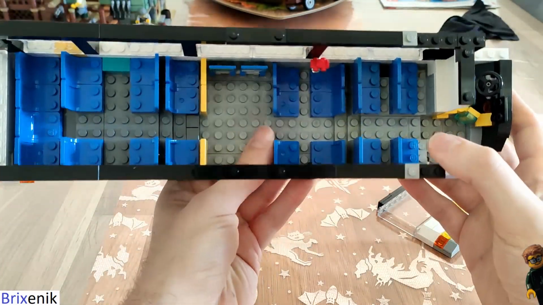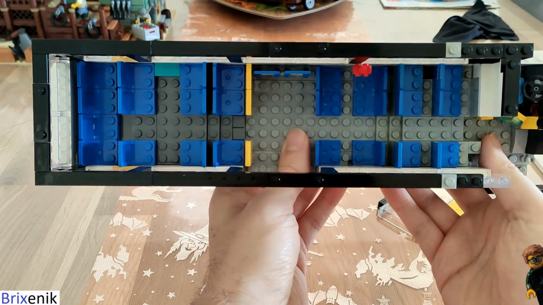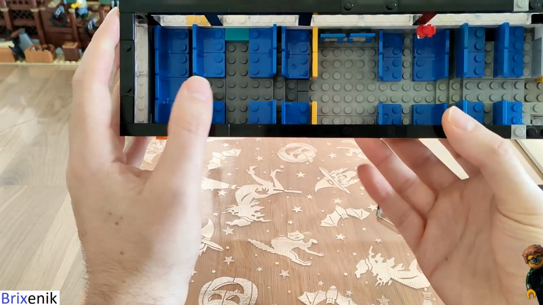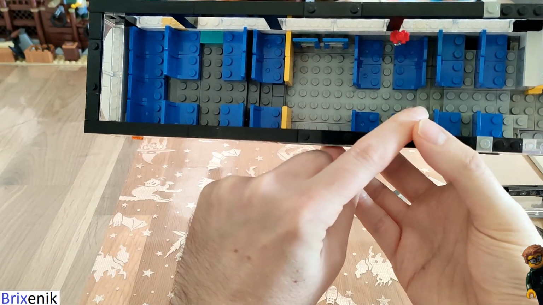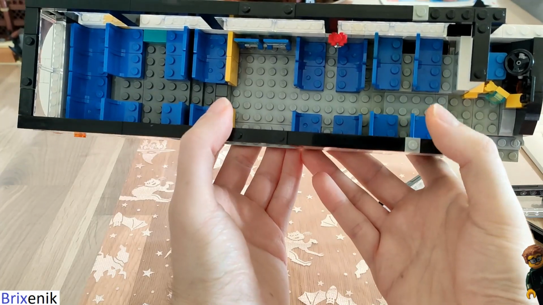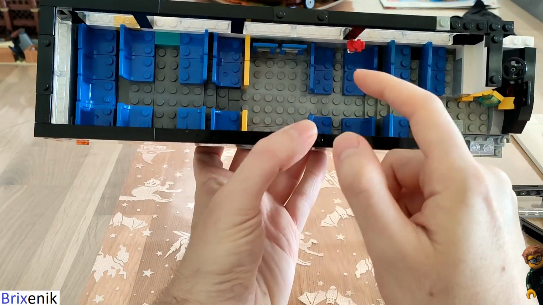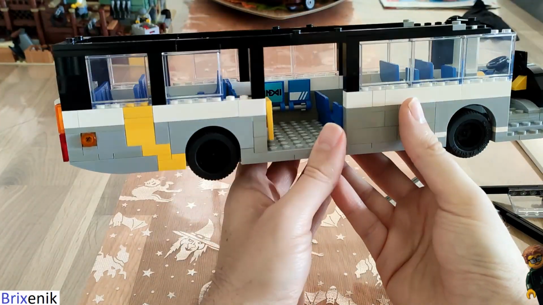Then, as you can see, there are a lot of seats in there. So these are 10, 16, 22, so 25 seats are in here. And of course in the middle people can stand, just like in a real bus.